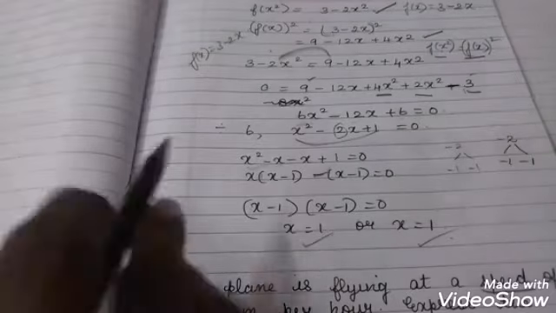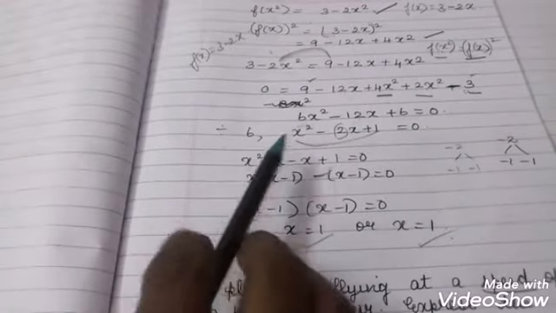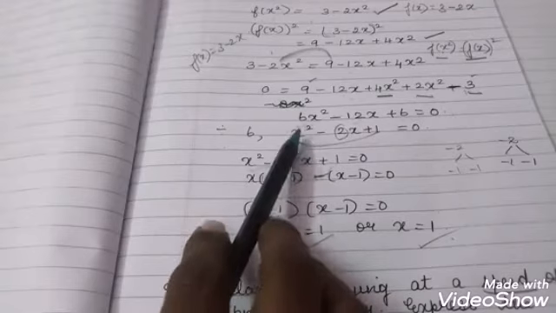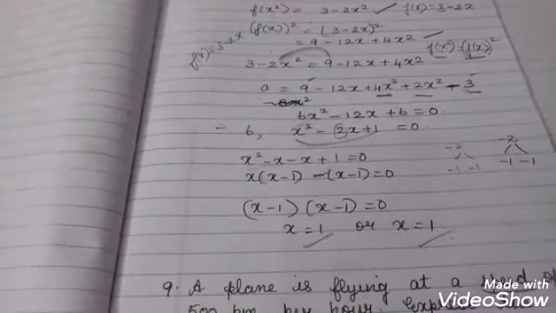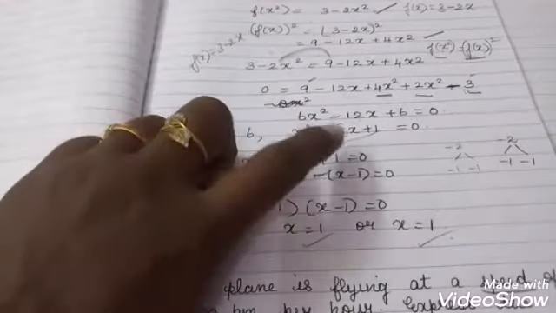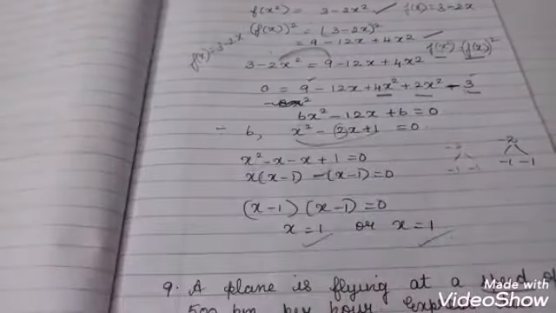So what do I do here? I'll just divide it by 6. So when I divide it by 6, what will I get? x squared minus 2x plus 1 is equal to 0. This is what you have here. So x squared minus 2x plus 1 is equal to 0 you get here.